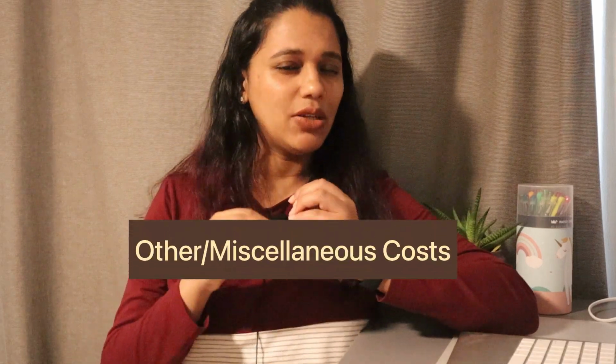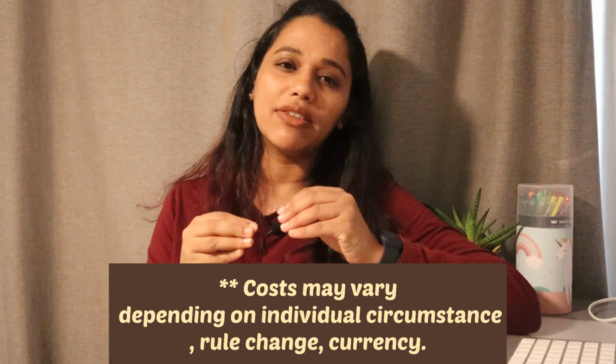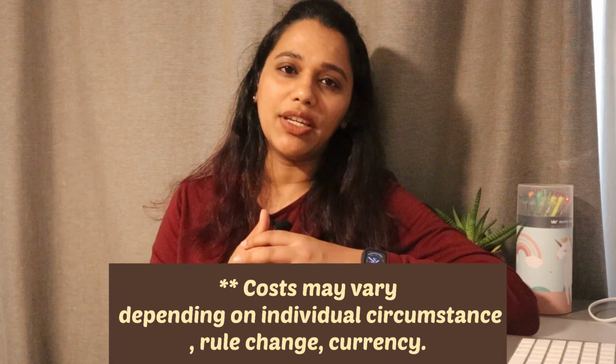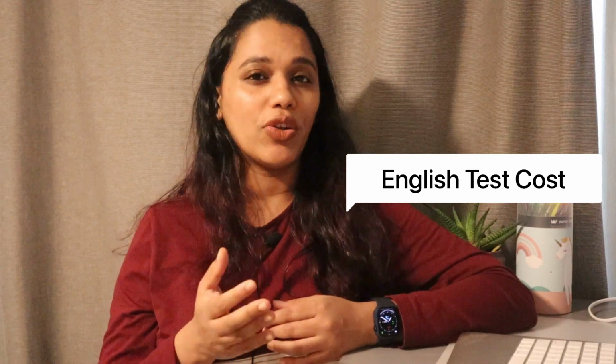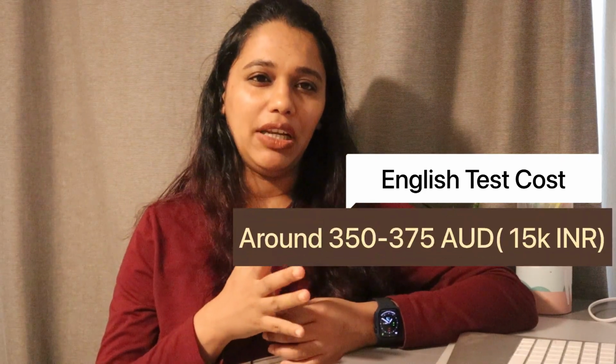Now, for points tested visas, apart from the visa fees, etc., which I'll come to in a bit, all the other costs I'll broadly classify in a group called others or miscellaneous costs. Now, there could be slight variations in this category based on what you are considering. So the other costs, number one, is your English exam cost. Obviously, you would have to write an English test if you want to claim points. Now, IELTS or PTE could cost you somewhere around 350 to 375 Australian dollars.